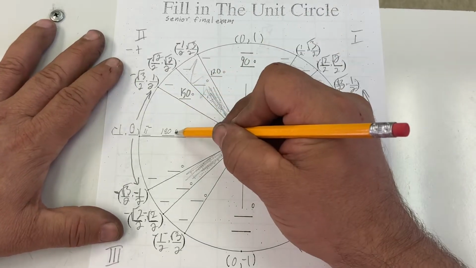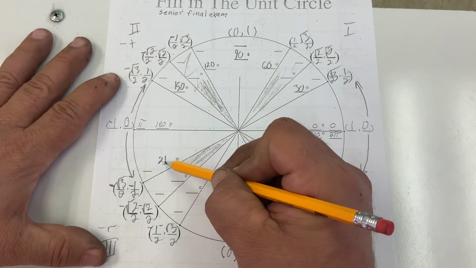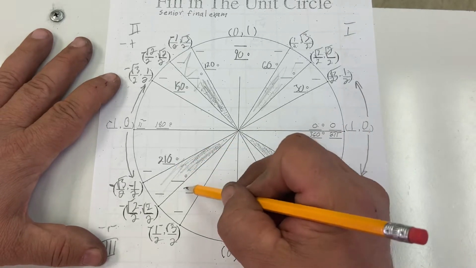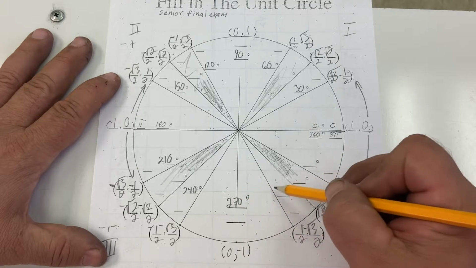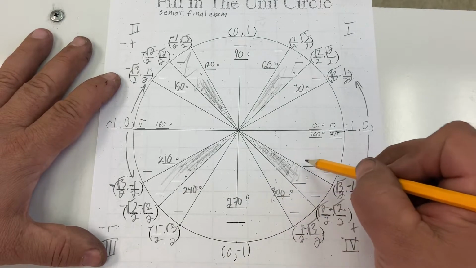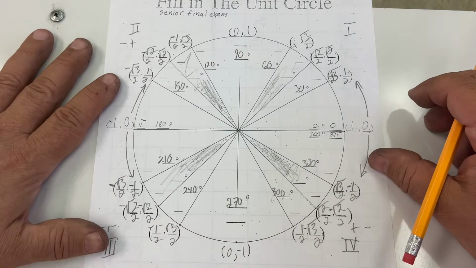Add 30, that's 180, and I have that one written down for you already. Add 30 to 180, that's 210. Skip the shaded section. Add 30, that's 240. 240 plus 30 is 270. Plus 30 is 300. Plus 30, I skipped the shaded section. Plus 30 is 330. And it should be 360 degrees all the way around, full circle.